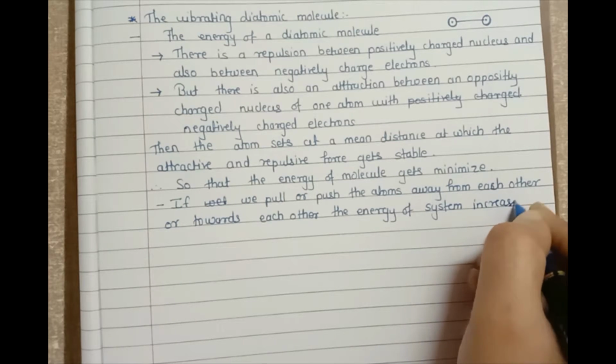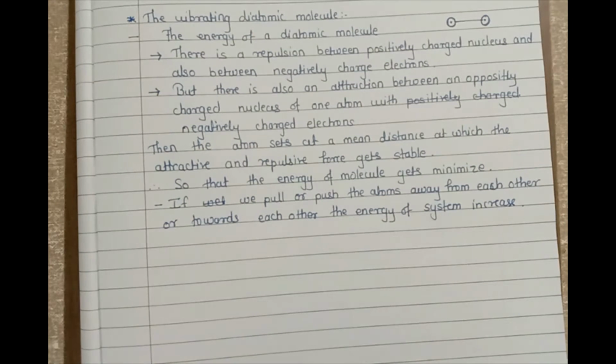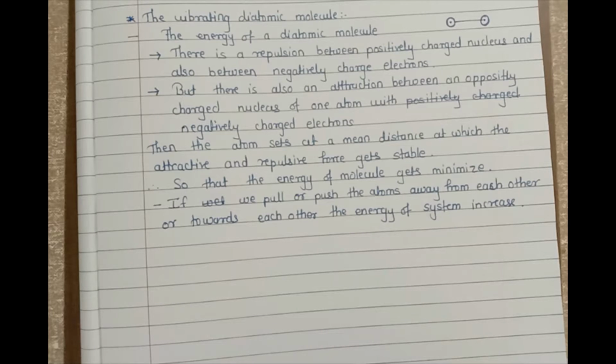Why does it increase? Because the stable distance at which both forces are balanced gets disturbed, and due to that the molecule becomes unstable, and that is why the energy of the system increases.